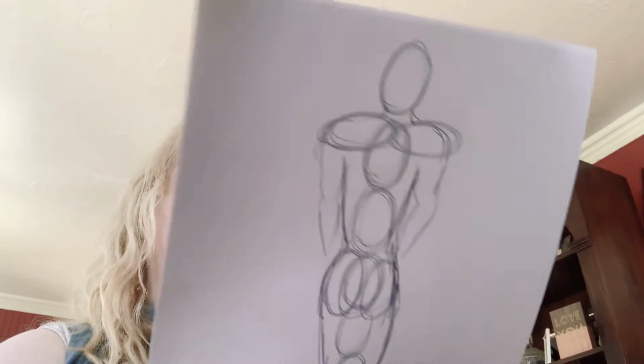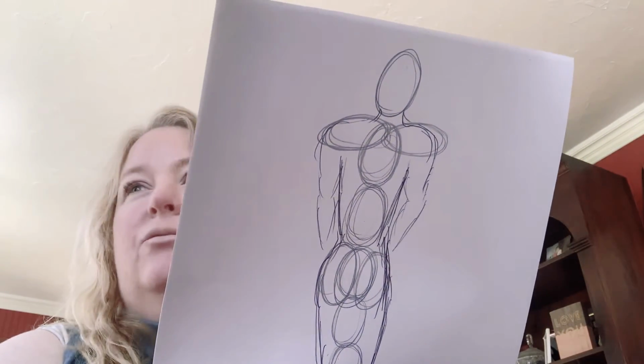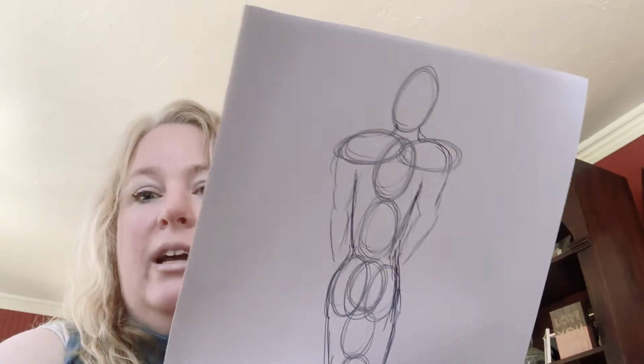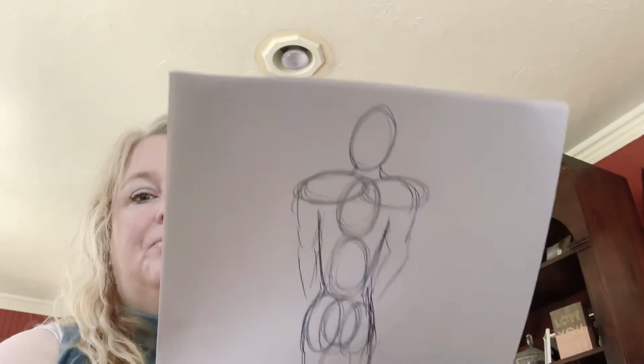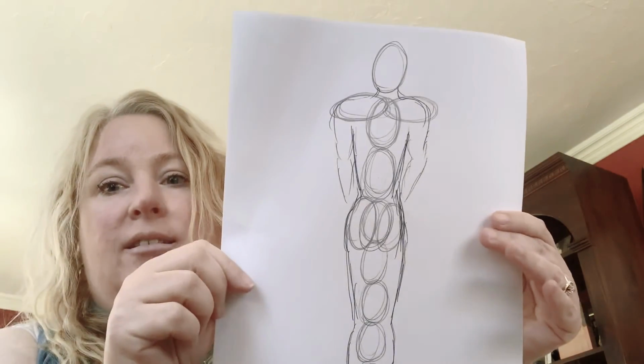So if they're like babies, it's kind of 3 to 4 heads tall. Like 1 to 2 years, up to 5 years old, you will get up to 5 heads tall. Okay, so I wanted you to make this.